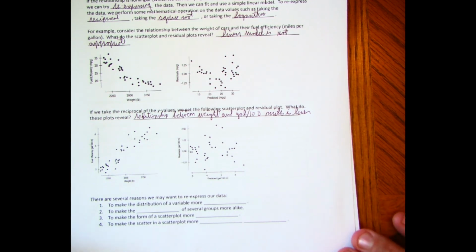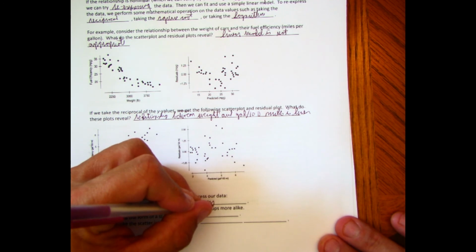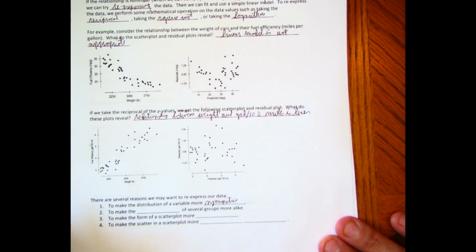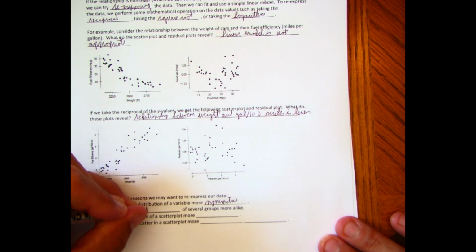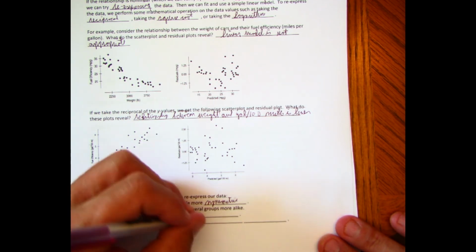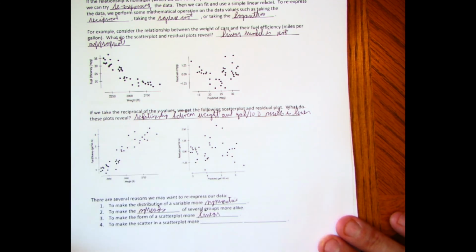So why do we re-express data? One reason is to make the distributions of a variable more symmetric. If we know that one of the variables is skewed in one way, we want it to be symmetric. The second reason is to make the spreads, or the variation of several groups, more alike. Another is to make the form of a scatter plot more linear.